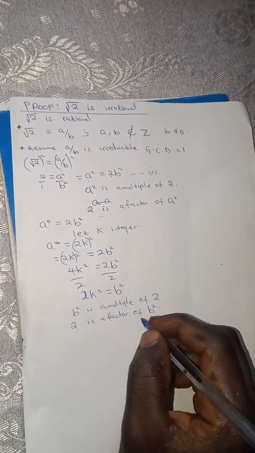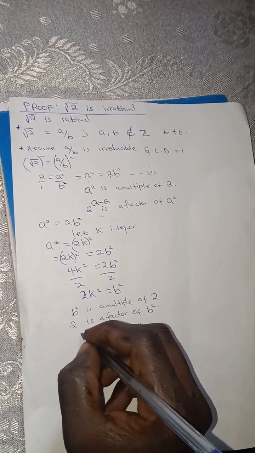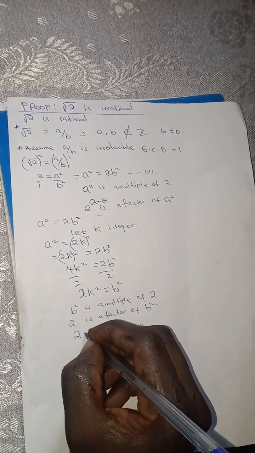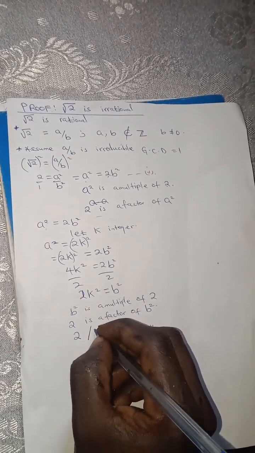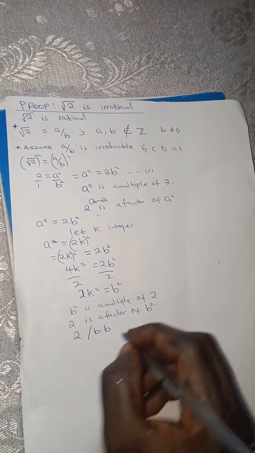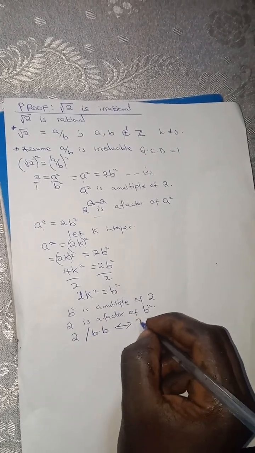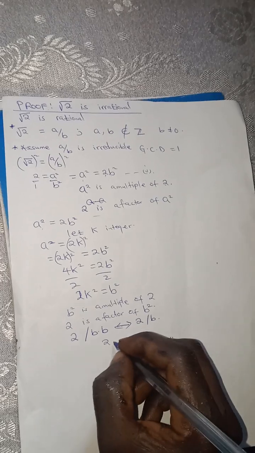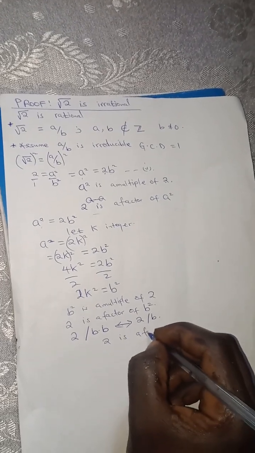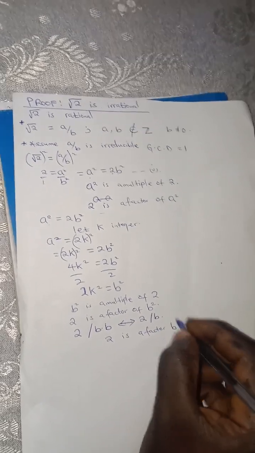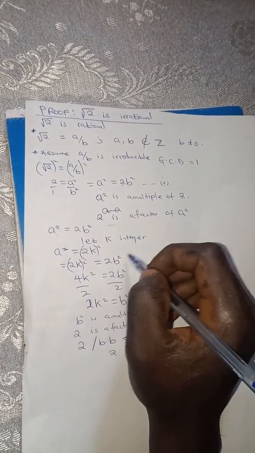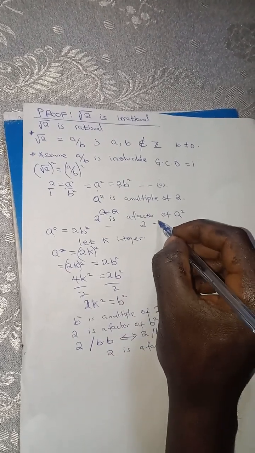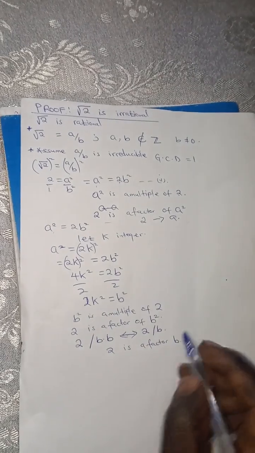And through the Euclidean rule, if we have 2 dividing b multiplied by b, it is true that 2 divides b. Then 2 is therefore a factor of b. Equally, here in equation 1, it means 2 is also a factor of a.